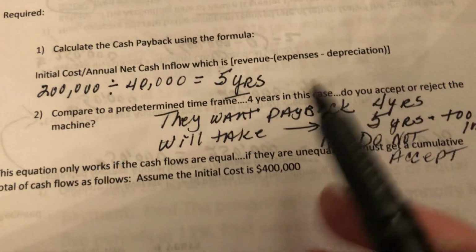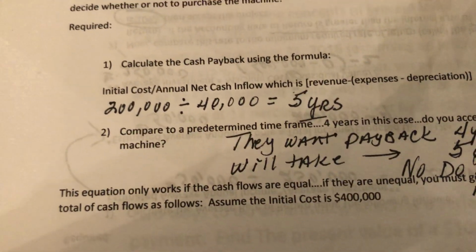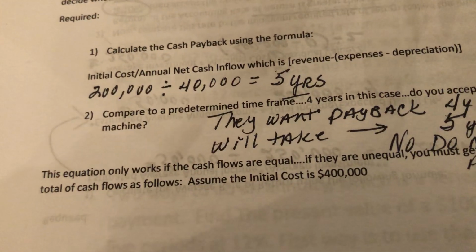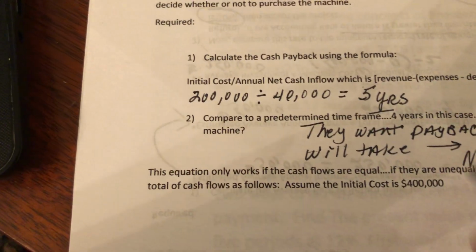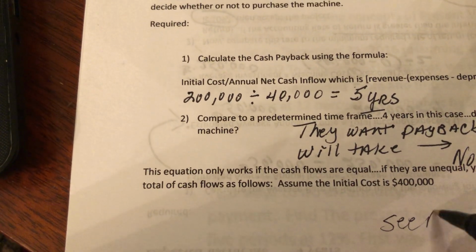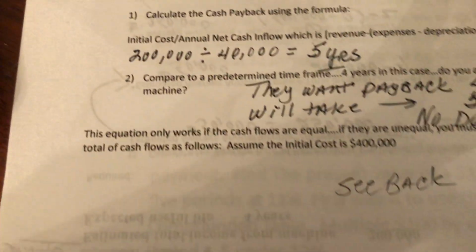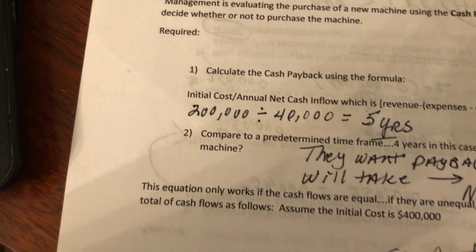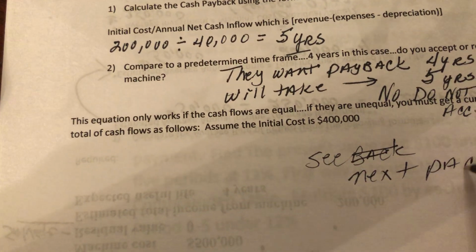Now, notice that $40,000 a year is the same every year. Let's suppose, though, that what you have is an uneven flow. Okay, so see the next page. In other words, you'll get some money this year, but next year you'll get a different amount. Or see next page.